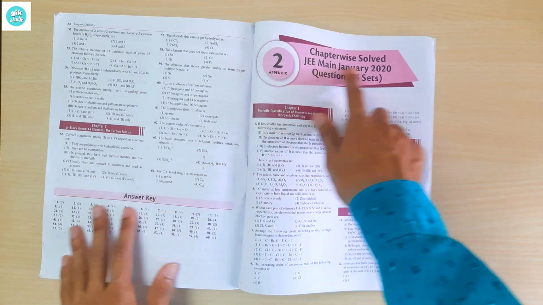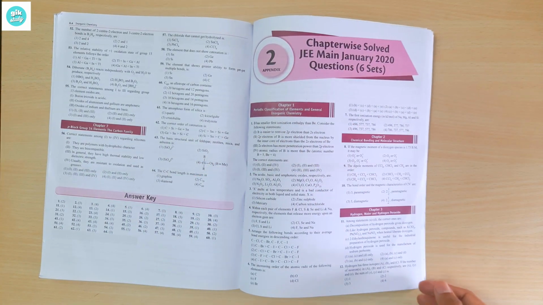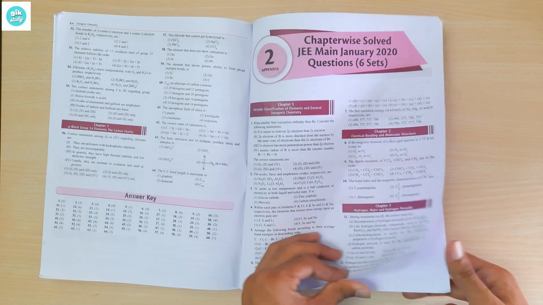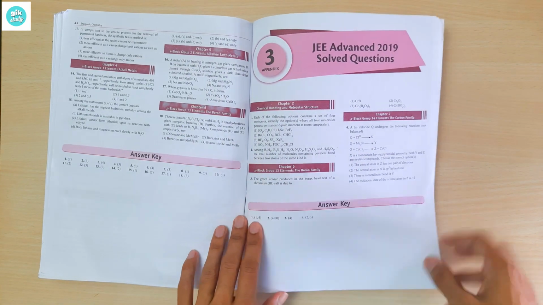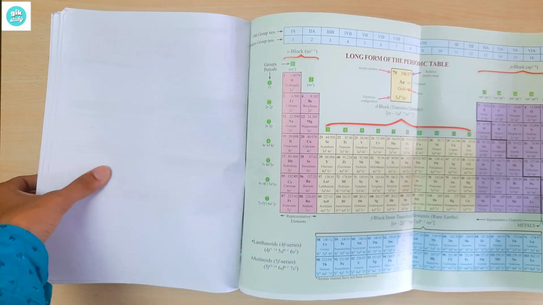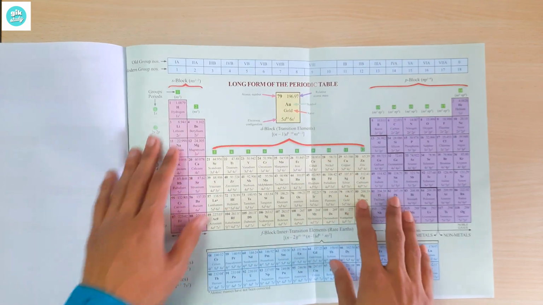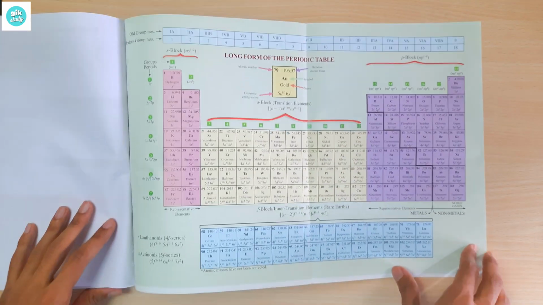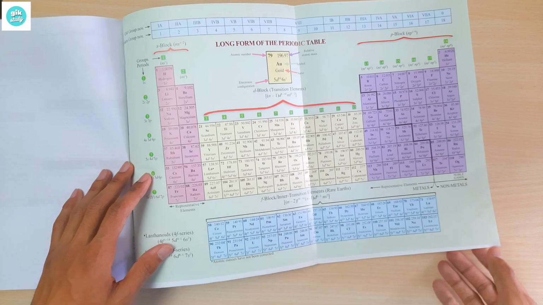Okay, now appendix 2, chapter wise JEE January 2020 questions, 6 sets. Here you can see, and then appendix 3, JEE Advanced 2019 solved questions. You can see the answers, and right here a periodic table. Here you can see it right at the end of the book.